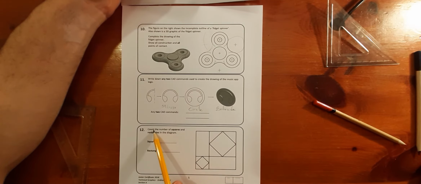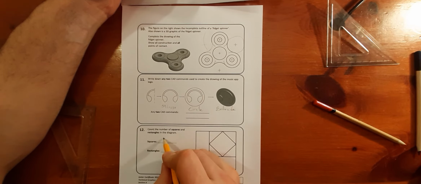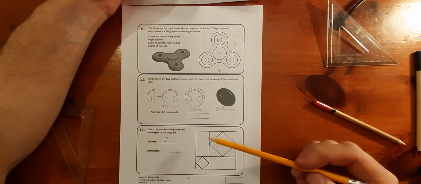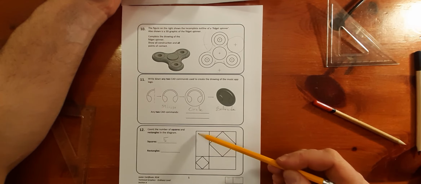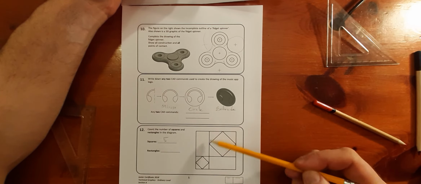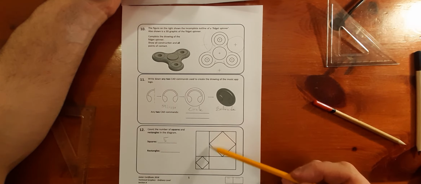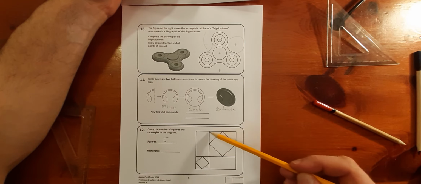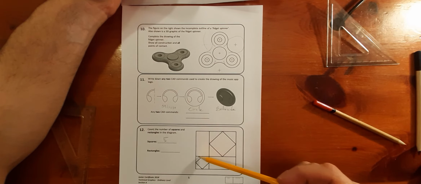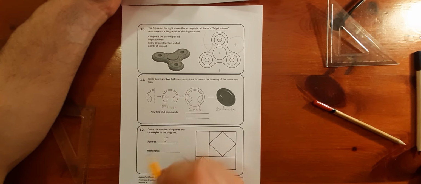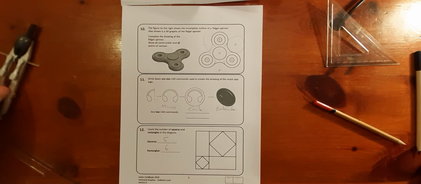Down here, number 12, count the number of squares. Well, I've got 1, 2, I've got 3, 4, and then I've got the big square itself, that's 5. How many rectangles have I got? Well, I've got 1, 2, but then I've got this one, 3, same down here, 4, and then you could have a rectangle going this way, 5, and the same over here, 6. So 5 squares, 6 rectangles.